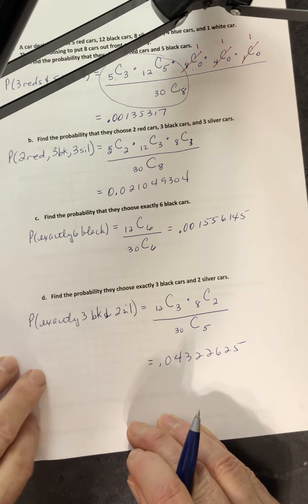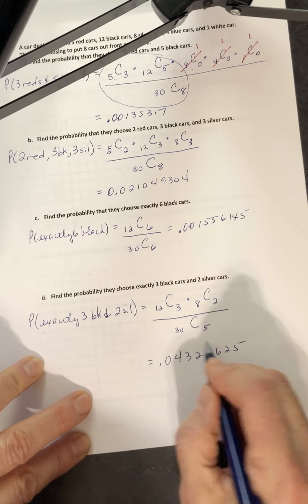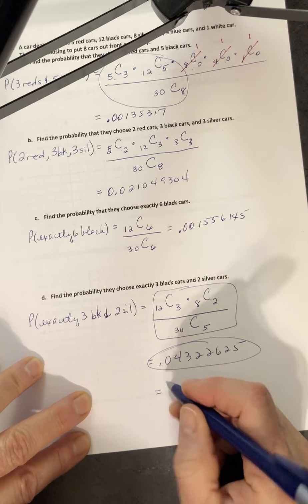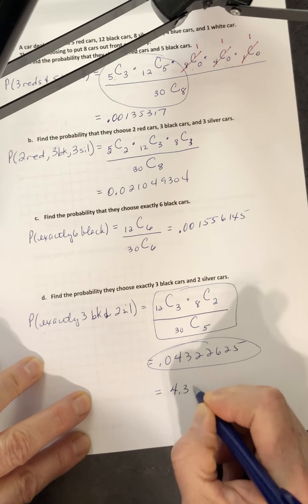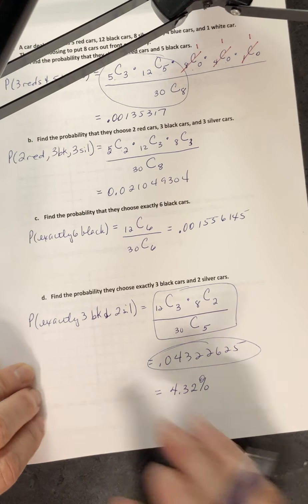Again, just look at MyLabs Plus and see what they're asking for. Do they want that in decimal form, or do they want the setup, or do they want it in percent? And then be sure to look at the number of decimal places they want things rounded to.